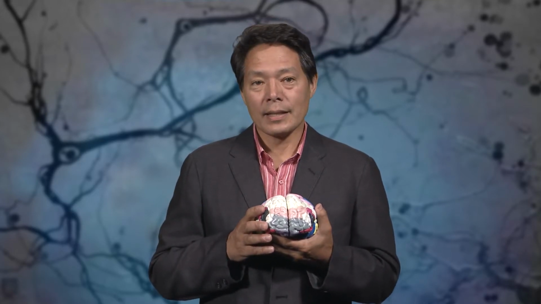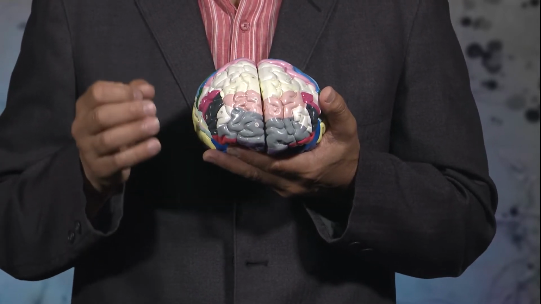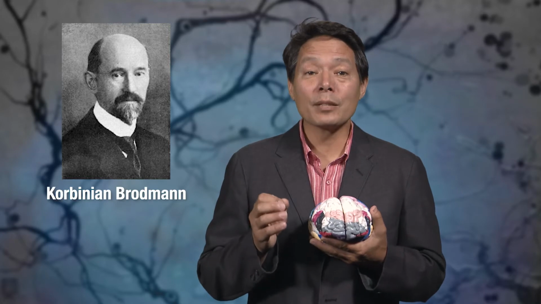Let's begin our quest for the various sources of volitional control by looking at a human brain. Here in my hands, I have a model of a human brain. It's painted so that those areas of the cortex that have a similar microscopic neuronal architecture are marked the same color. Mapping this out was the life's work of a German neuroanatomist called Corbinian Brodmann.